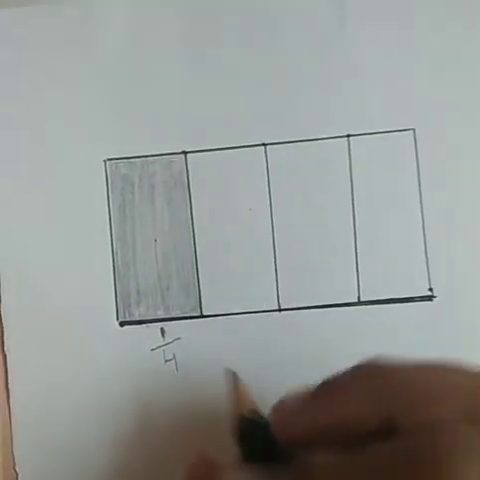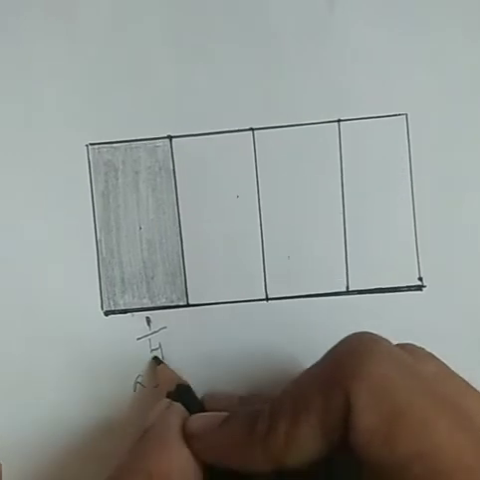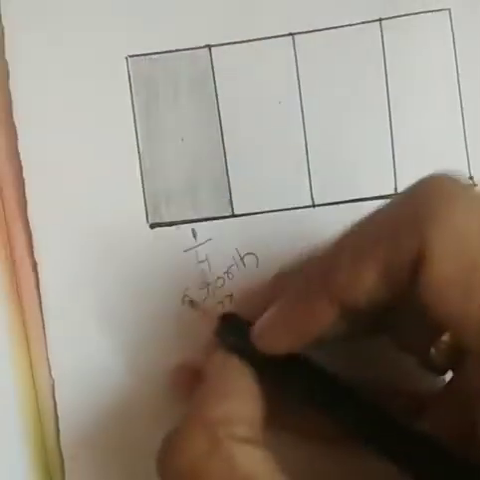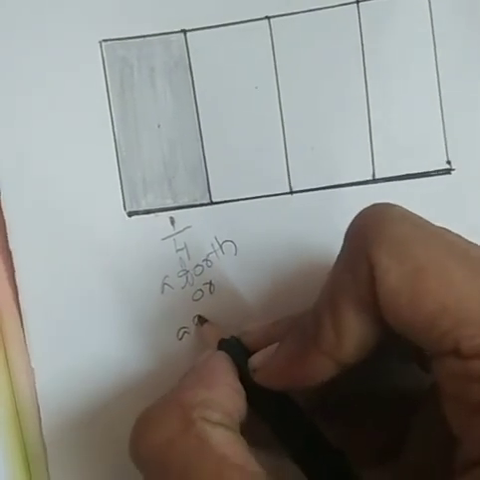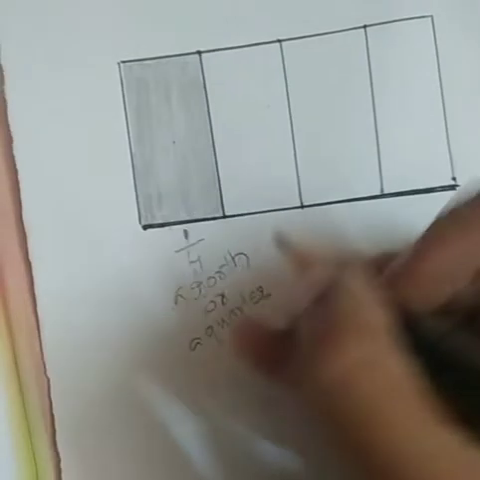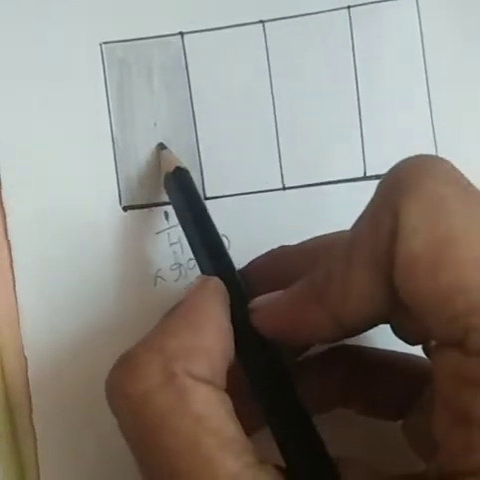Or we can call it a fourth. A fourth. Or we can call it a quarter. The colored portion is 1 by 4.